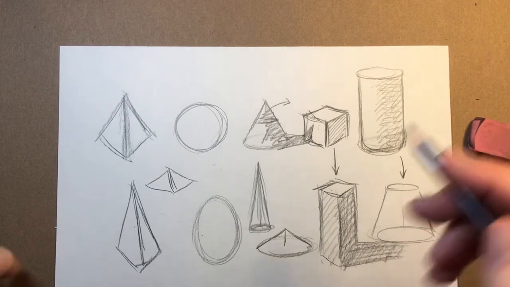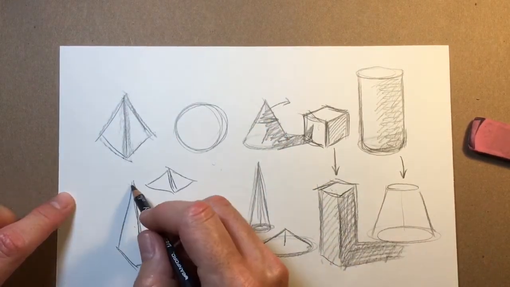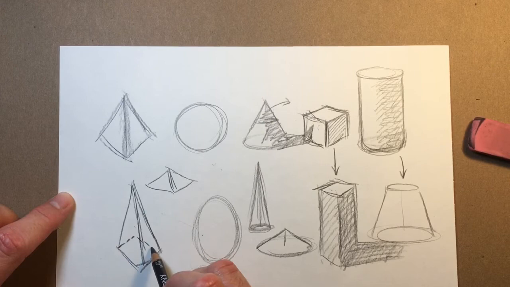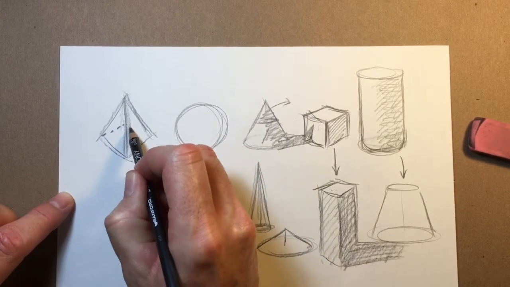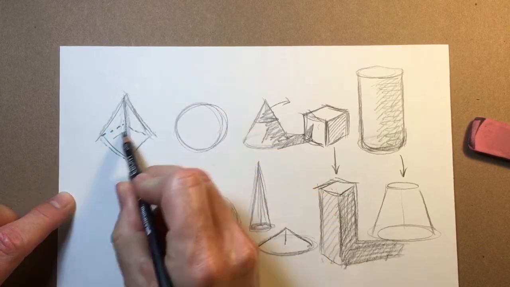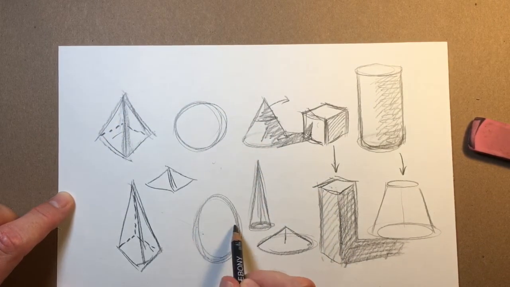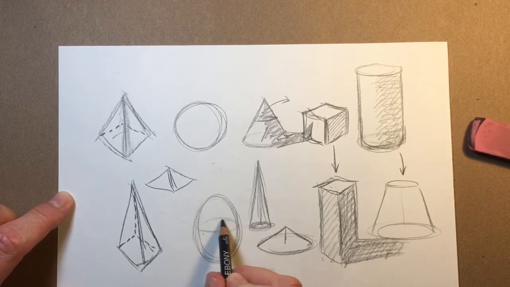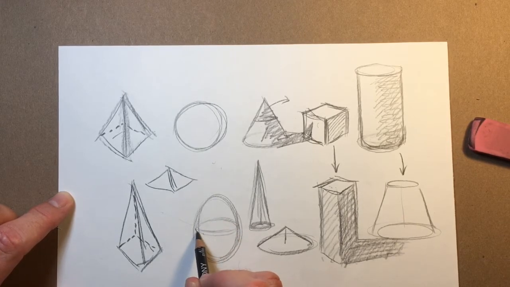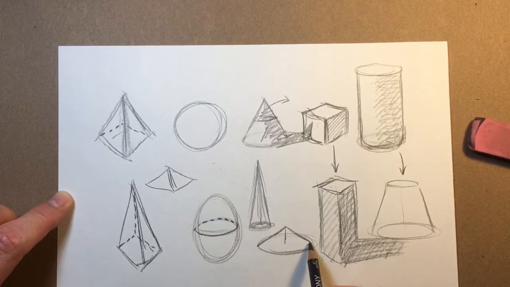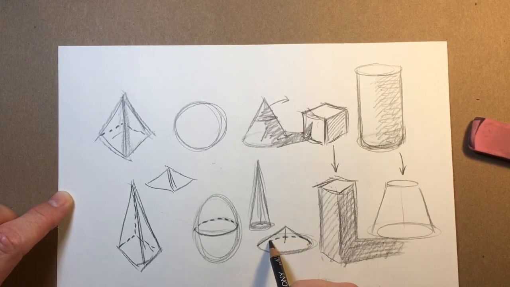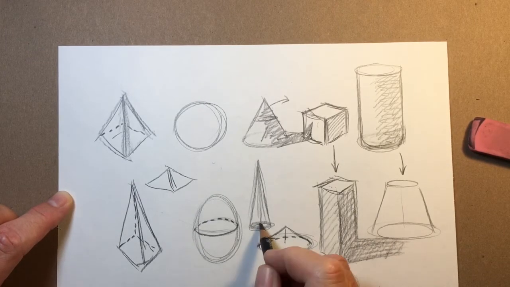Another thing we can do is make them X-ray vision, like we could see through them. Imagine with our X-ray vision that we can see through them. So this oval shape, if we put an equator around it, so here's the equator this side, then on the back side it's dotted. Or back here, so this, we can see through it. We can use our X-ray vision.